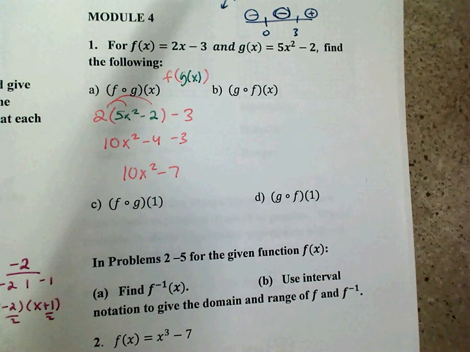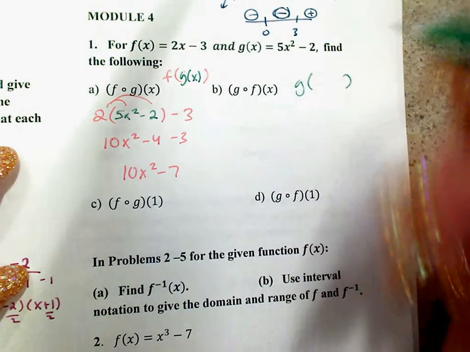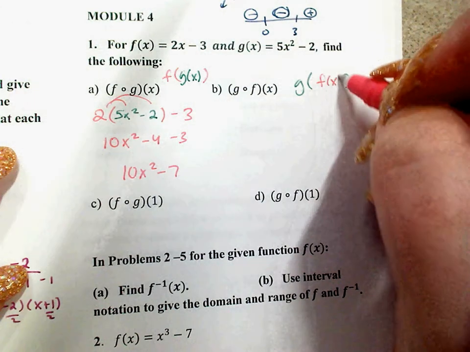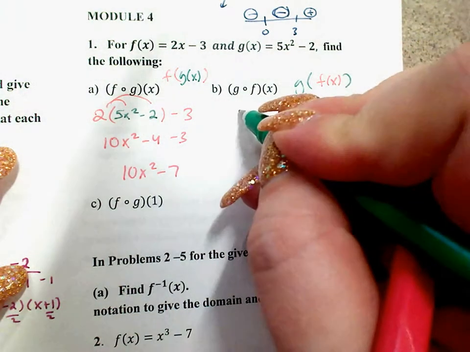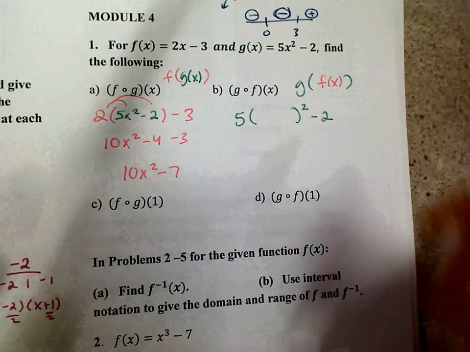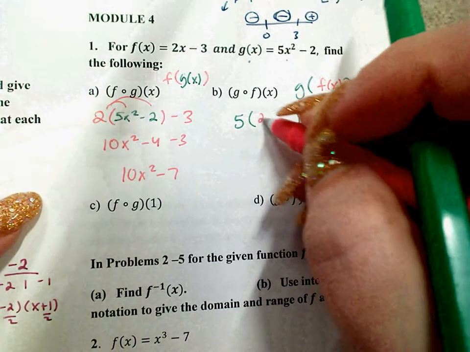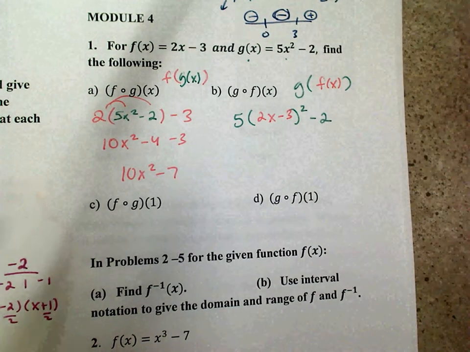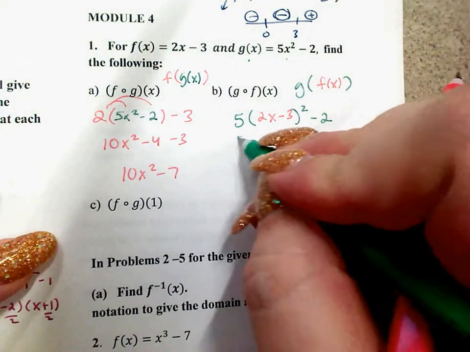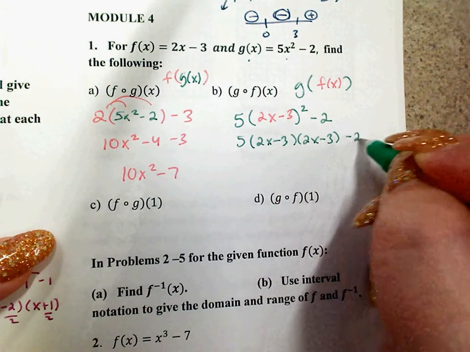When you go backwards and you do g of f of x, the outer function is now g. So I'm going to start with the function g of x, which is 5 times something squared minus 2. And in place of x, I'm going to put an f of x. And f of x is 2x minus 3. So we do actually have to work that out. 5 times 2x minus 3 times 2x minus 3 minus 2.